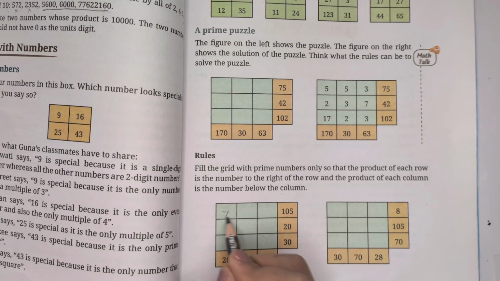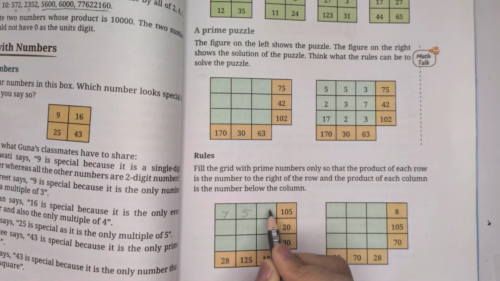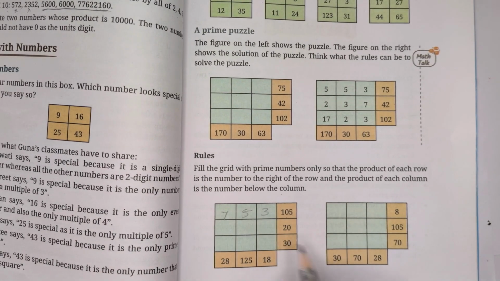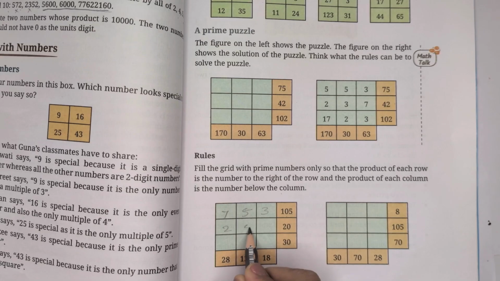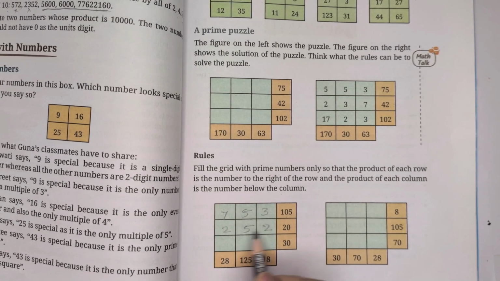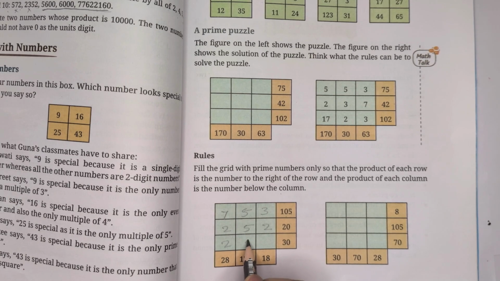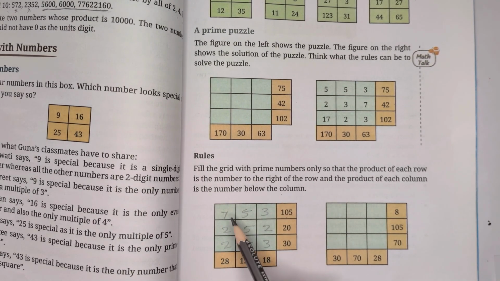So 7, 5, 3 are the factors. Same way 20. 20 we can write as 4 into 5. So we write 2, 5, 2. 2 into 2, 4. 4 into 5, 20. Then 30. That we can write as 6 into 5. So 6 we can write as 2, 5, 3 in this order. And check once more. 7 into 4, 28.